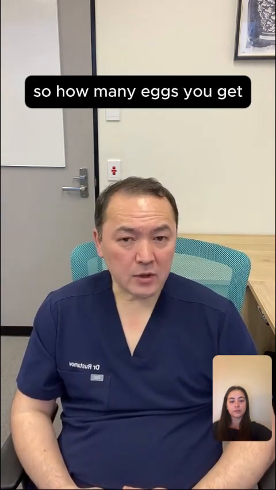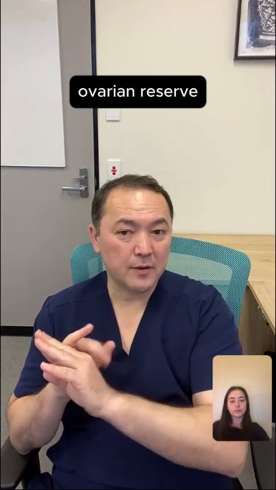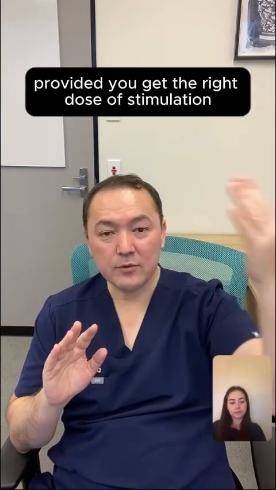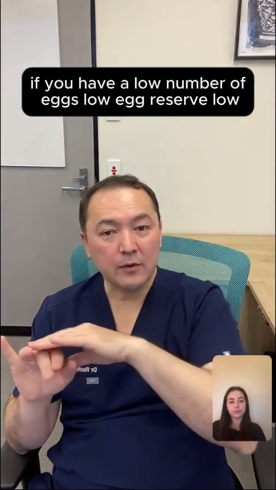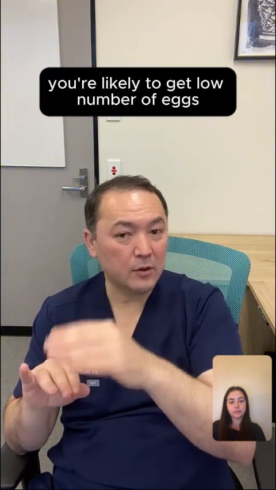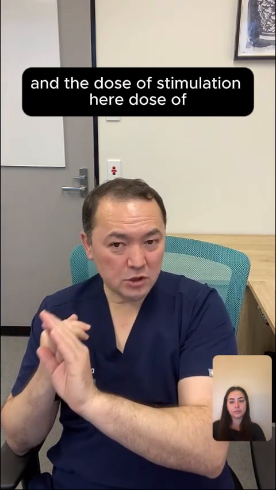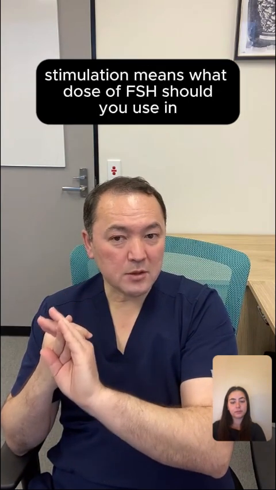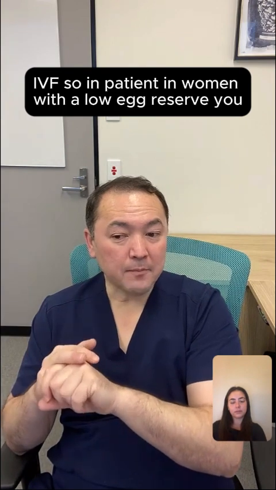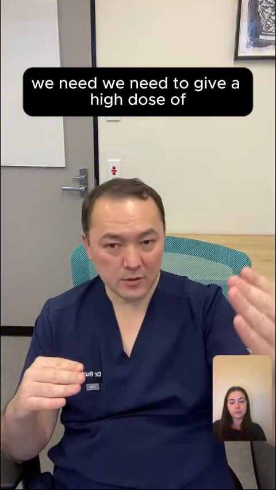So how many eggs you get is dependent on few things. First is your baseline ovarian reserve. If you have a high egg reserve, you're likely to get high number of eggs, provided you get the right dose of stimulation. If you have a low egg reserve, low AMH, low AFC, you're likely to get low number of eggs. So your egg reserve determines the dose of stimulation. Here, dose of stimulation means what dose of FSH you use in IVF. So in women with low egg reserve, we need to give a high dose of stimulation. Why?